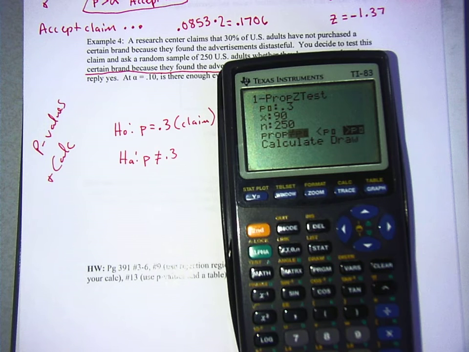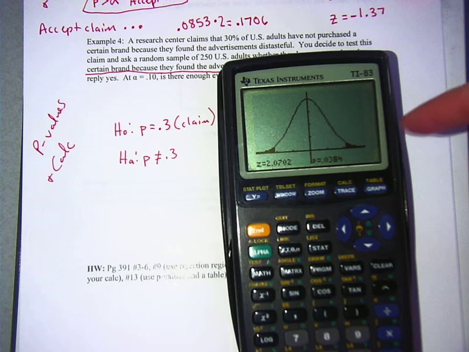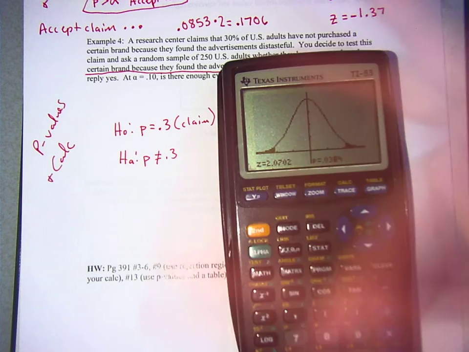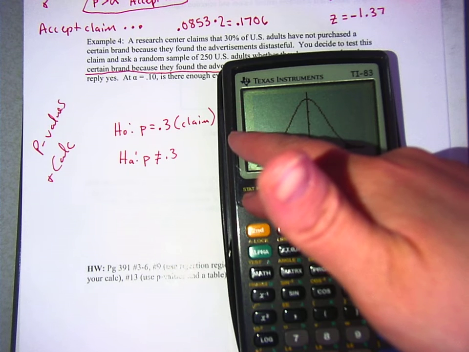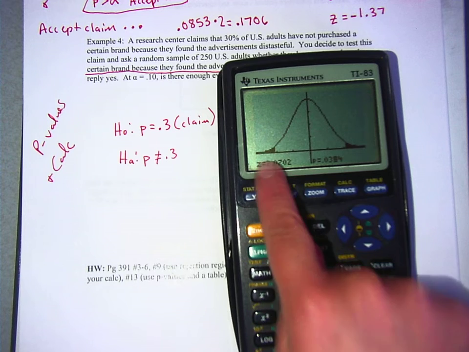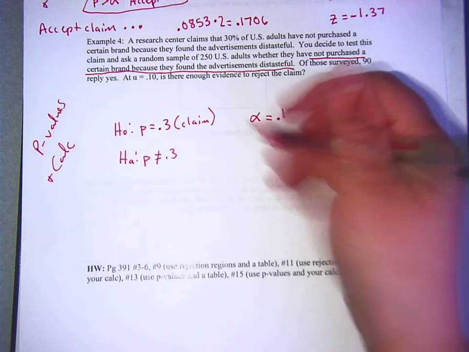What should I hit for the type of test? Not equal to. I would suggest draw, but if you don't want to do a draw, you can always do a calculate. Anybody getting a whole bunch of weird things on this screen too? Besides the bell curve, they have lines going through it. That will happen if you had your y equals on and still had other things in the y equals that you were graphing before. This will tell you your z value and also your p value. 0.0384 is the one we care about this time.